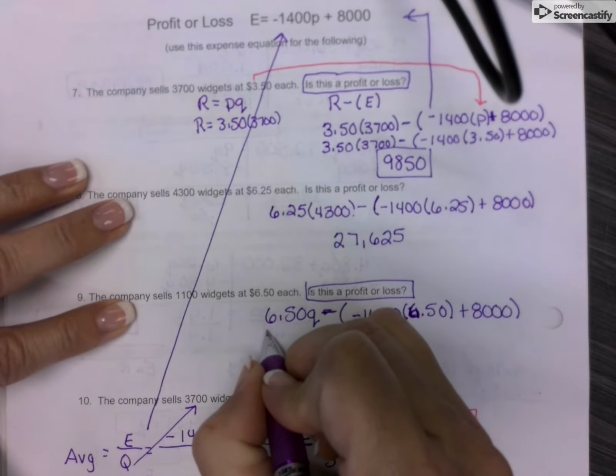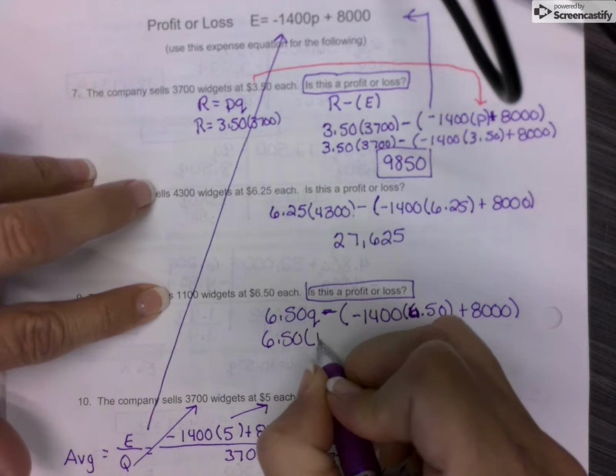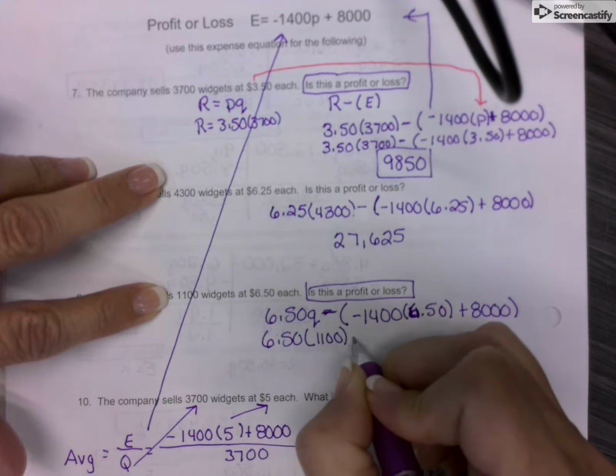So we have $6.50 times quantity minus parentheses negative 1,400 times $6.50 plus 8,000. Almost left that Q in there. And we have a profit of $82.50. If it was a loss, it would be negative.